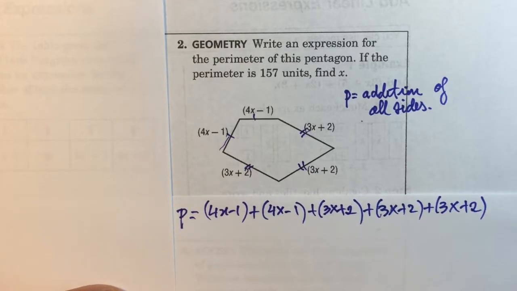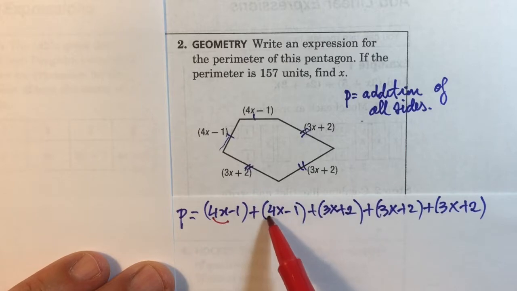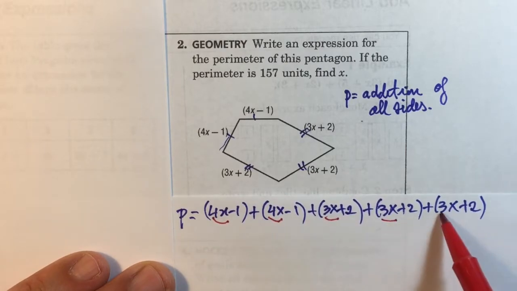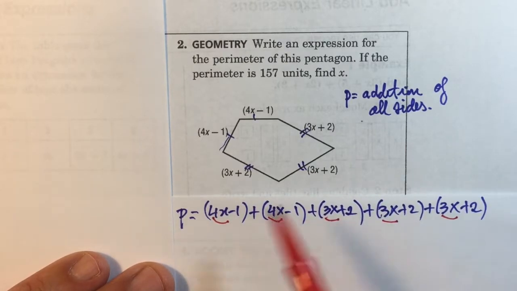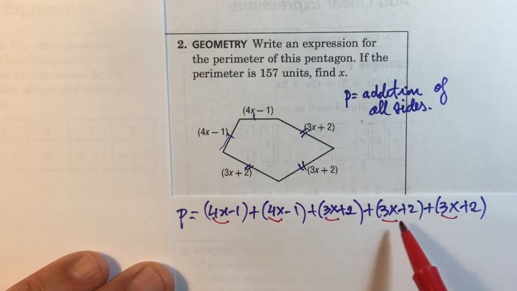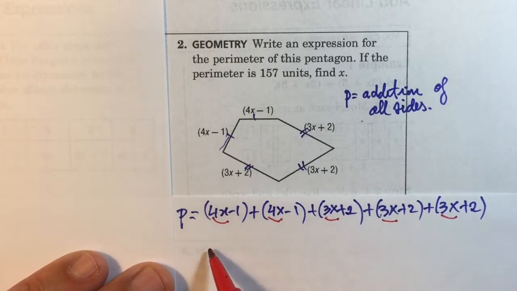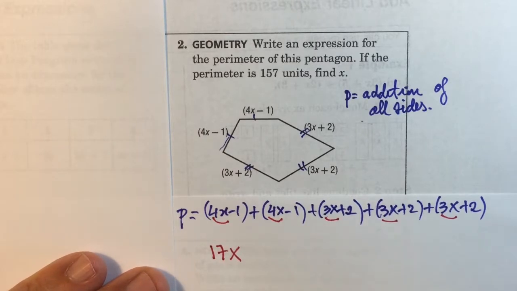Now we are going to identify the like terms, meaning all the terms that have the letter x: 4x, 4x, 3x, 3x, 3x. Adding them up, 4 plus 4 plus 3 plus 3 plus 3, I got 17x. 17x as a combined term for all these terms in x.